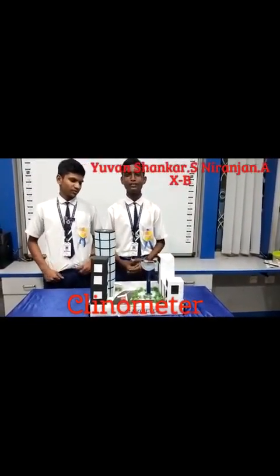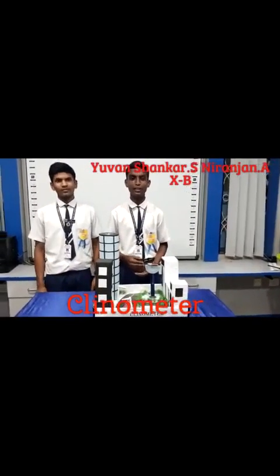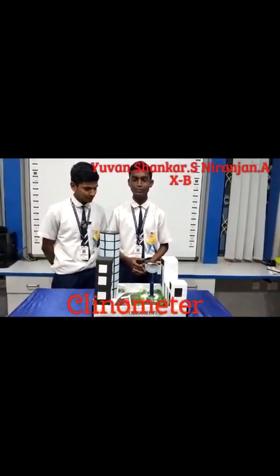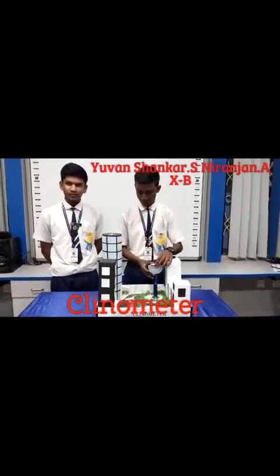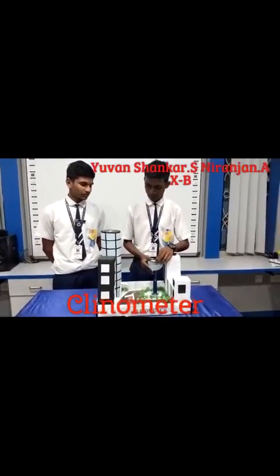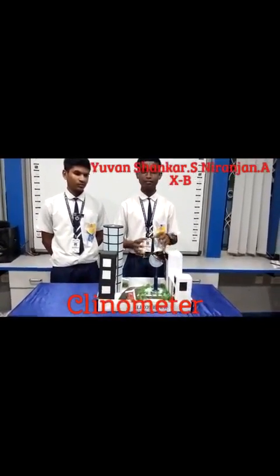Now I am going to explain what is angle of elevation and angle of depression. The angle of elevation is an angle formed by the line of sight with the horizontal when the point being viewed is above the horizontal level. Let me explain. This is the horizontal line. Now this is the line of sight. The angle between these two lines is called the angle of elevation.